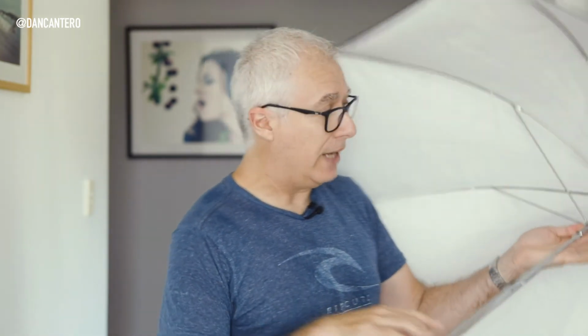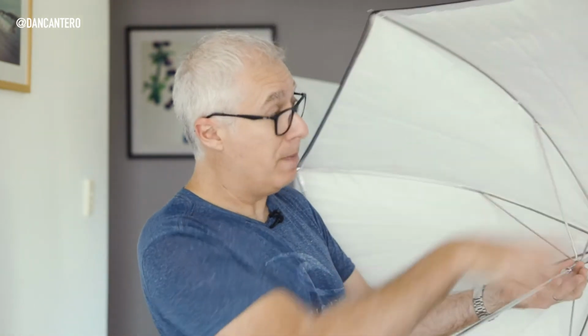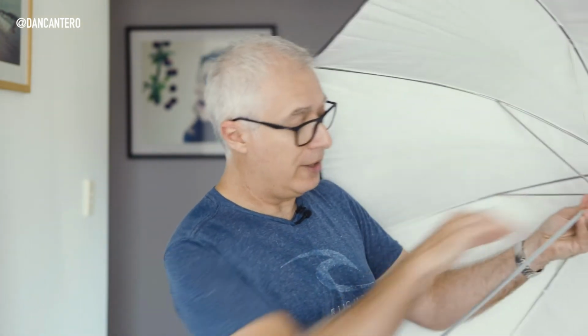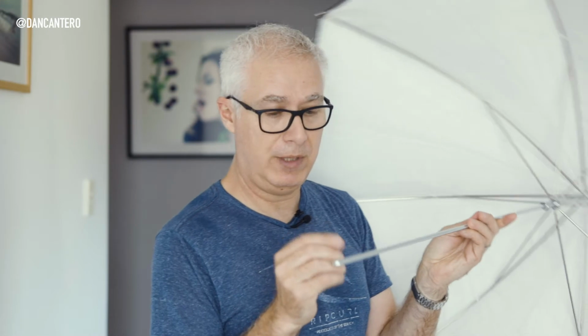Now, if I'm photographing portraits, I don't like to use this umbrella in this manner, because the idea of soft light is to get the light source as close to your subject as possible. You've got this rod in here, so it can be dangerous also, because you can poke an eye. And I can't get the light in as close as possible without having this rod in the frame.